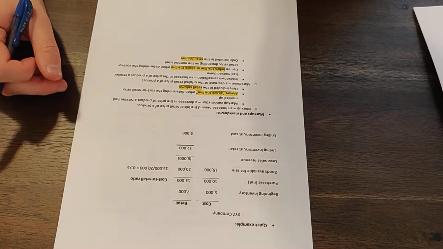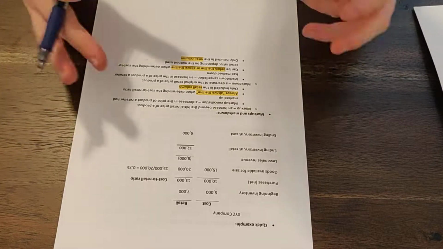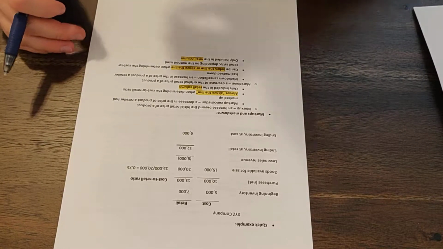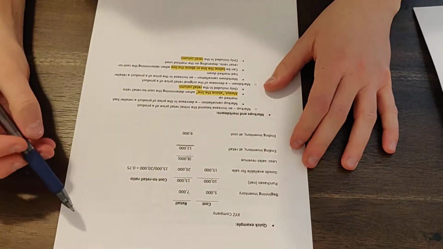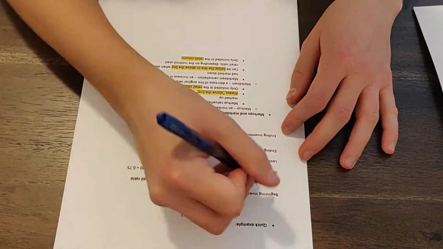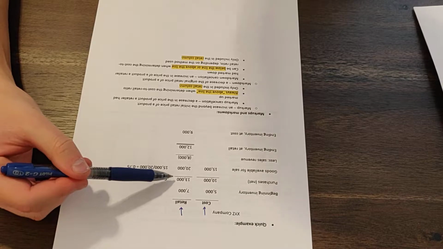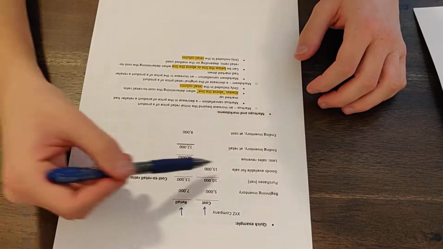Next, we're going to go through a very quick example. This is a very easy example just to get our hands on the situation and try to figure out what's going on. Okay, so we have XYZ company, and they have cost and retail columns. This is what it looks like when we compile all these items at cost and retail. So we have beginning inventory, and then we have our purchases. Then we have our goods available for sale.